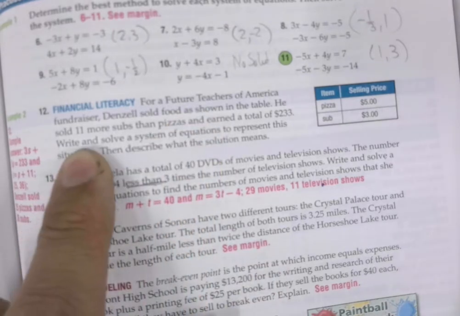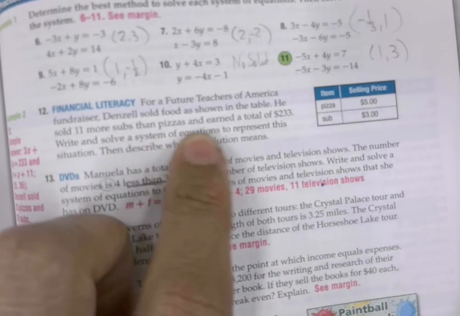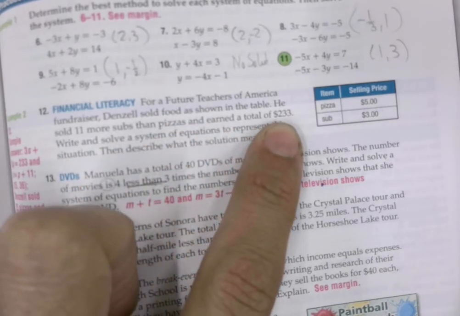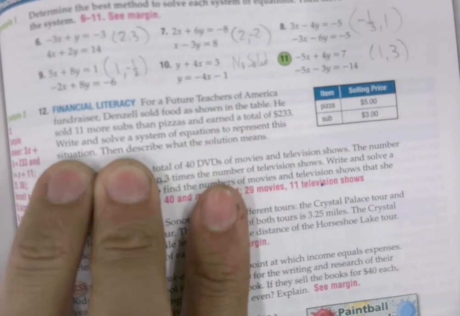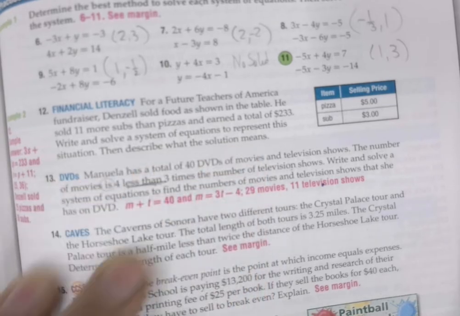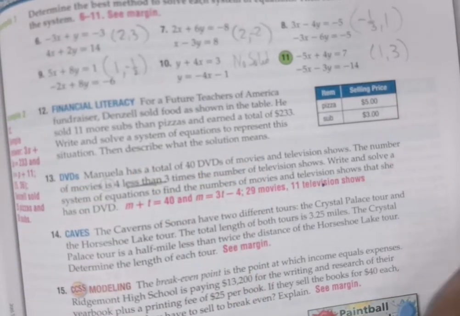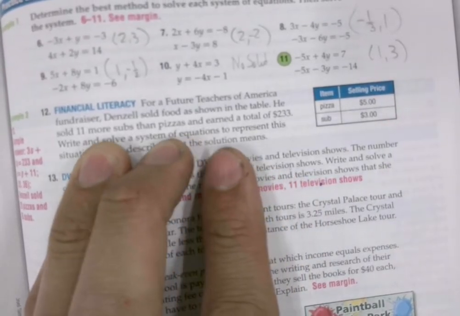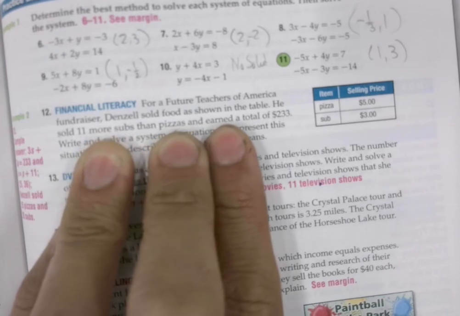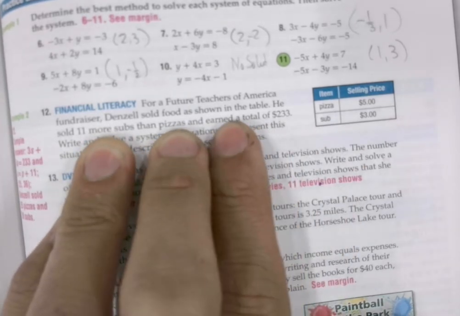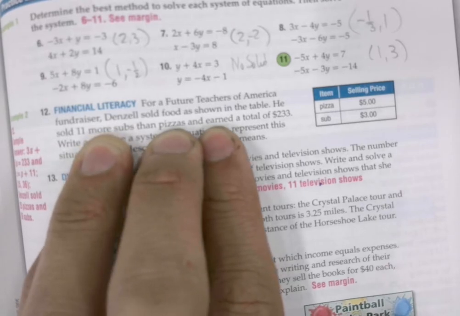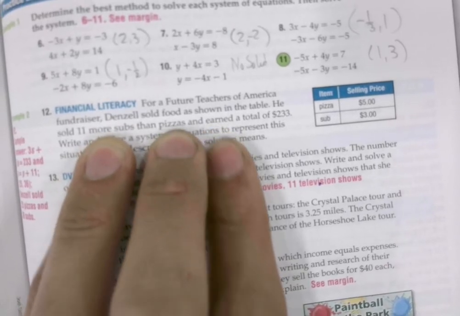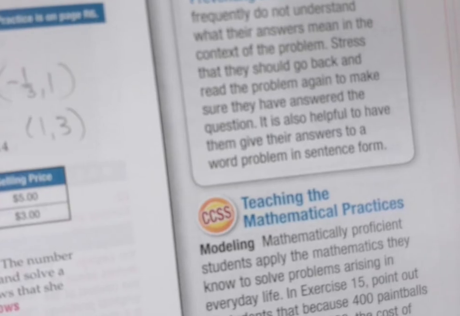He sold 11 more subs than pizzas and earned a total of $233. Write and solve a system of equations, then describe what the solution means. Okay, so we're going to need to extract two equations from this line here in the table. He sold 11 more subs than pizzas, and he earned a total of $233.